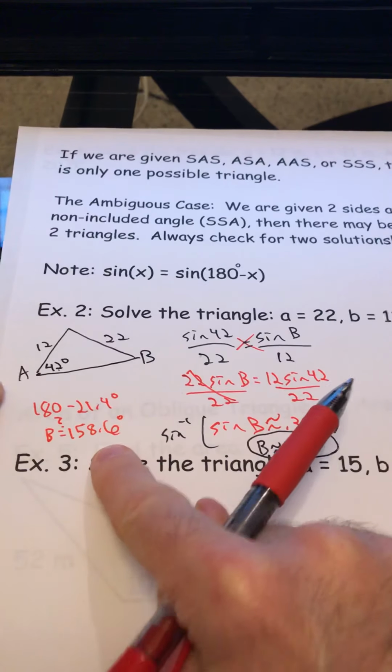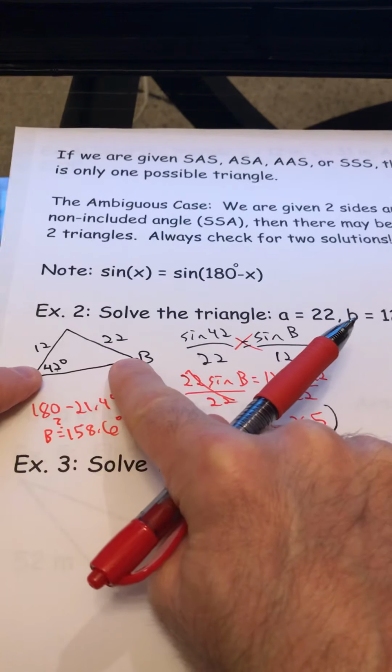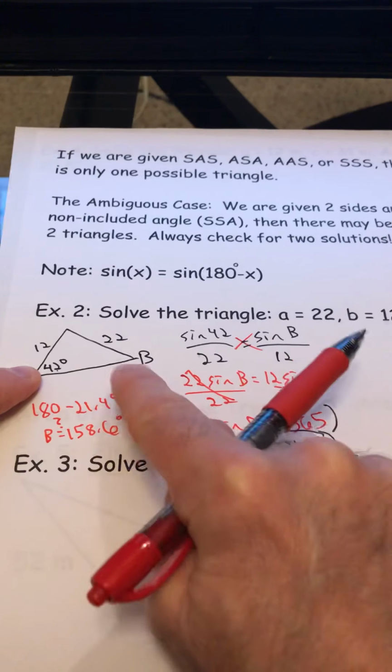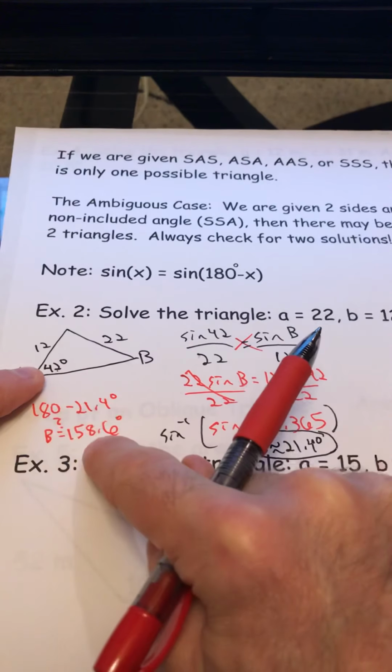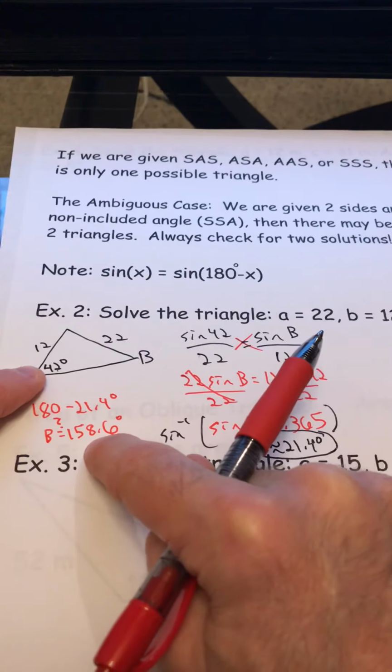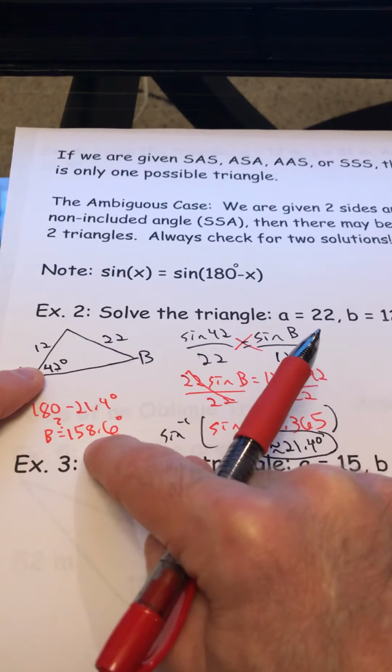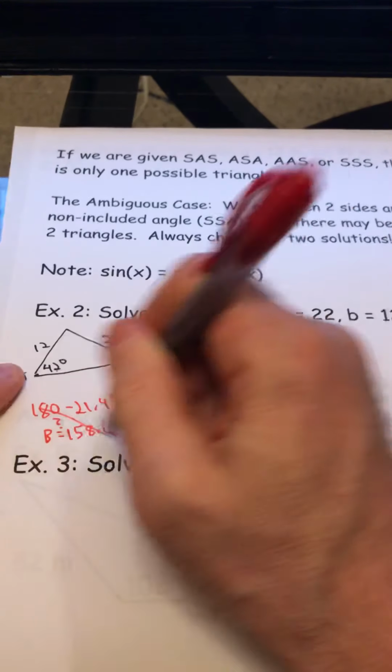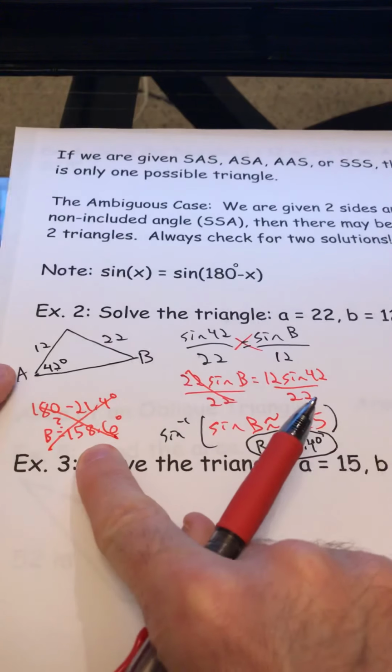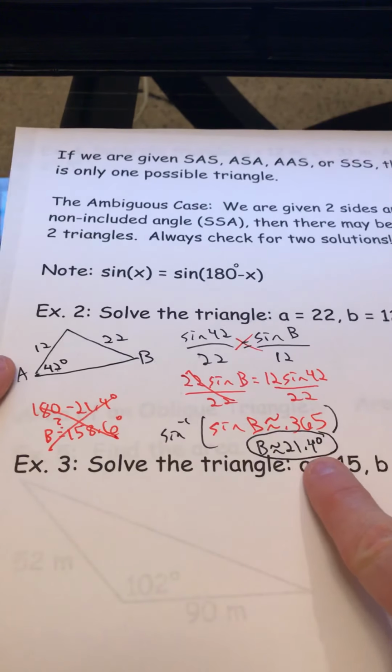Now, if I were to put that into my triangle, 42 plus 158 is 200.6, so that is not a possible second solution. That's usually the most confusing issue in section 6.1: is there a second triangle or not? So angle B is just 21.4 only.